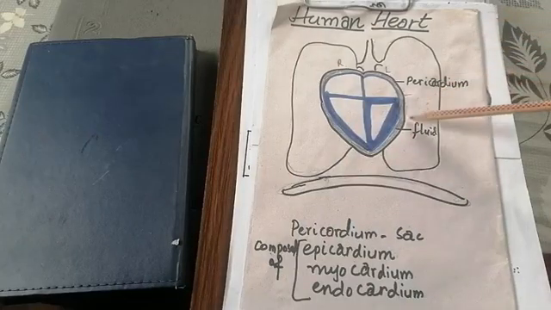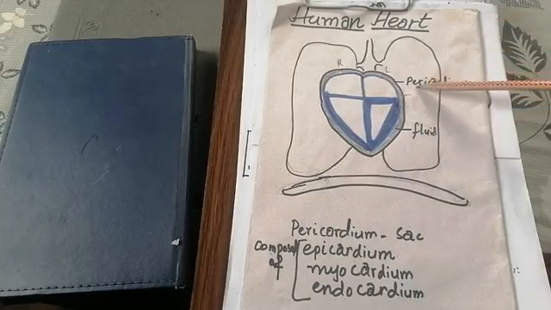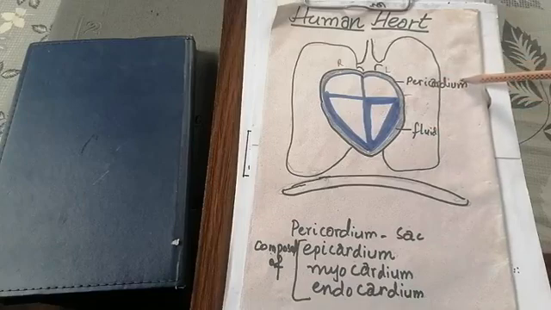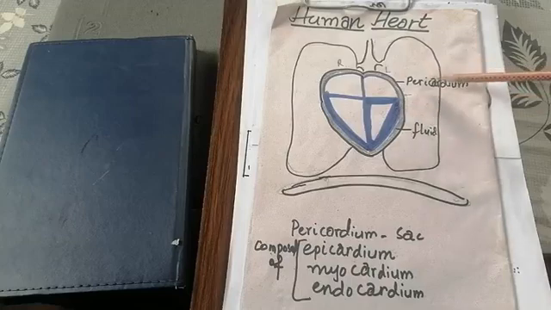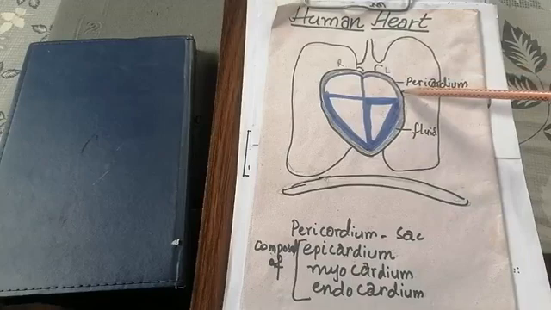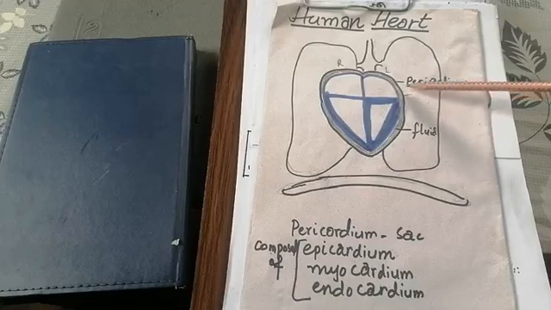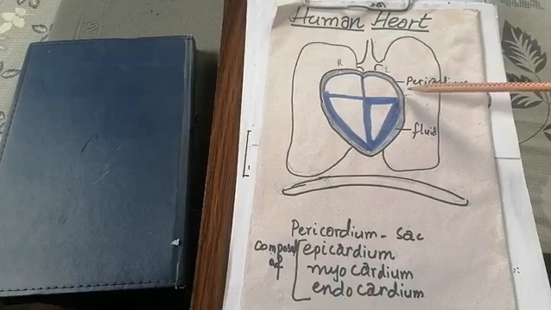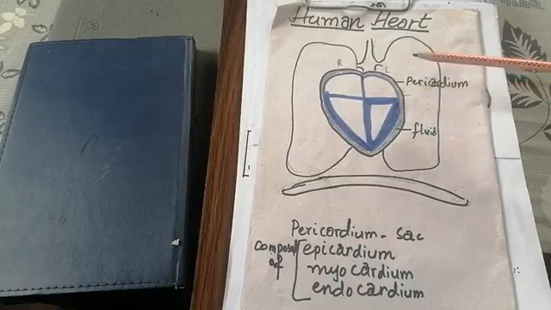As you can see, the heart is enclosed in a membrane known as the pericardium. You can say it is a membrane or a sac in which the heart is present. Pericardium has two layers: the outer layer, and the inner layer that is very close to the heart. The outer layer is inelastic in nature, which prevents overstretching and overfilling with blood. That way the heart cannot overstretch; the outer pericardium prevents it.